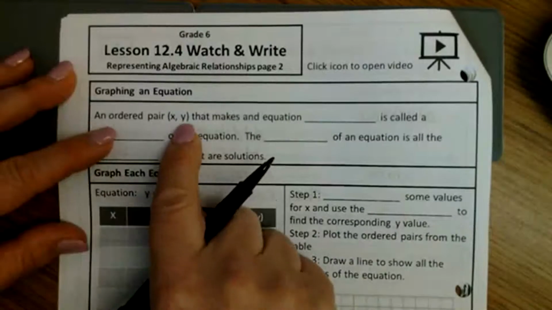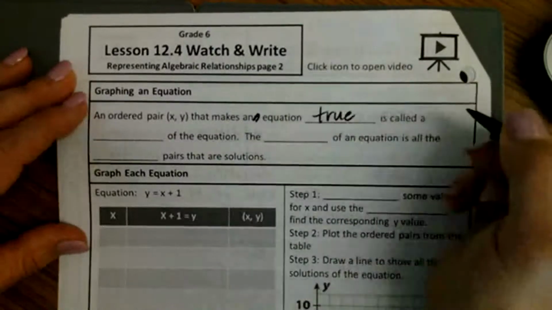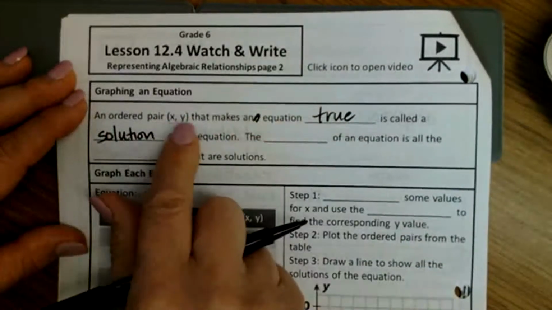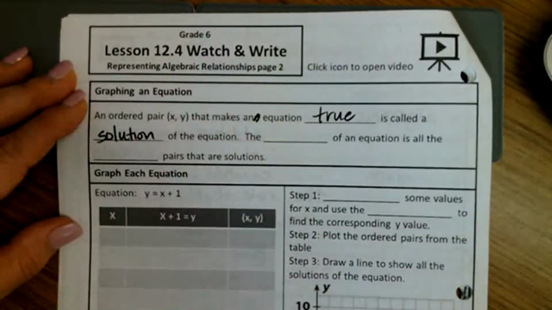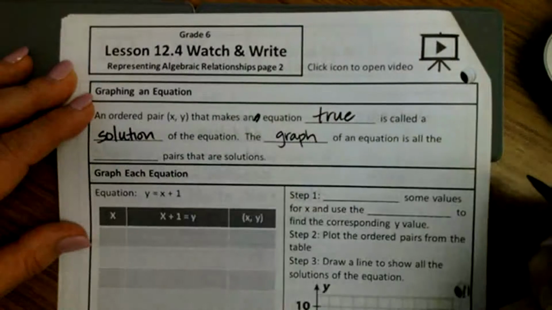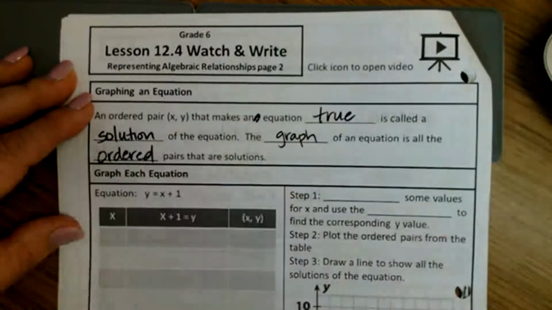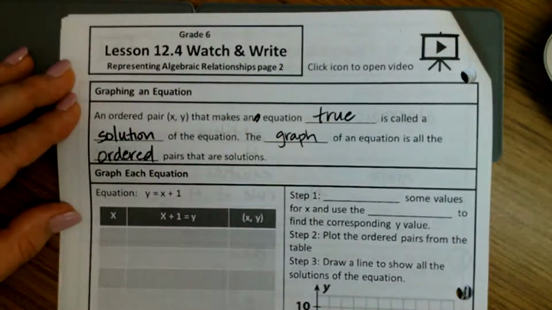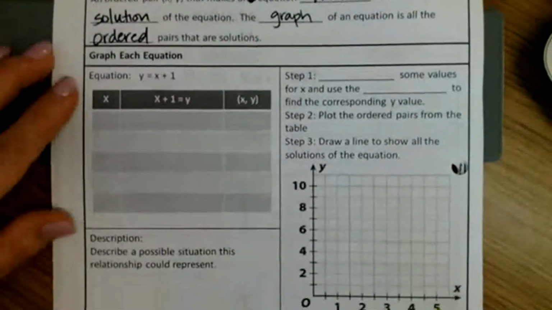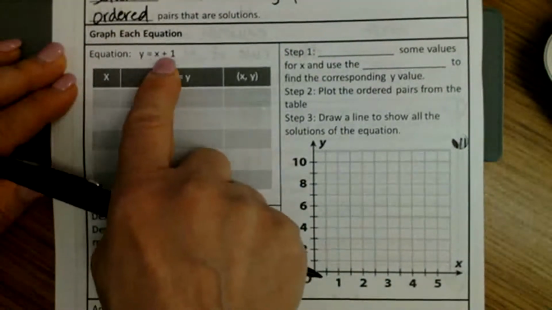An ordered pair, x and y, that makes an equation true is called a solution of the equation. So when you have an ordered pair that works for the equation, that ordered pair is a solution. The graph of an equation is all the ordered pairs that are solutions. So the graph is every ordered pair, the x and y values, that work in the equation. So what we're going to do is graph an equation. Right here, we have the equation y equals x plus 1.